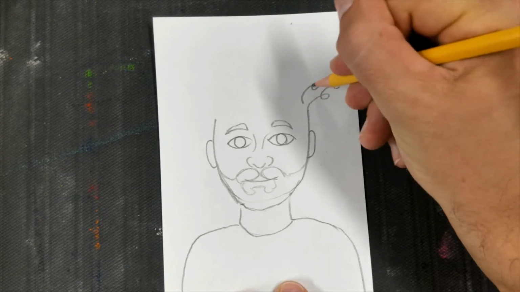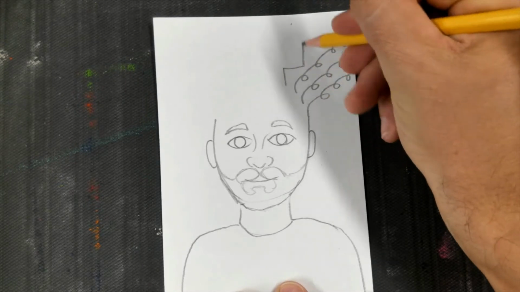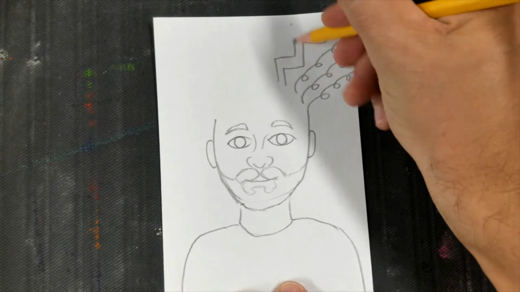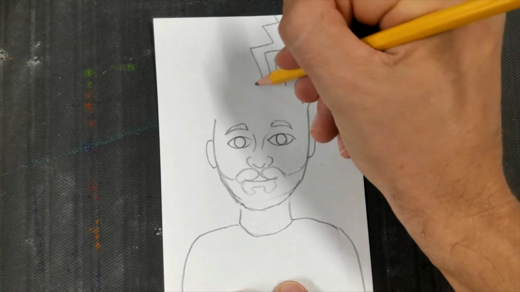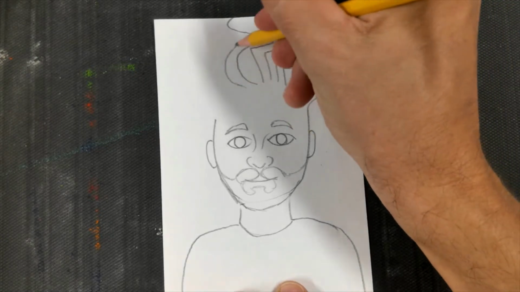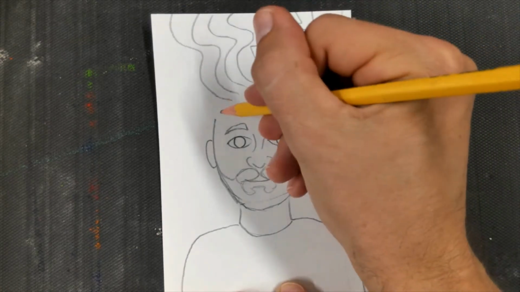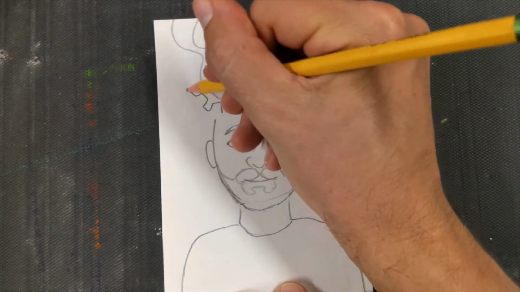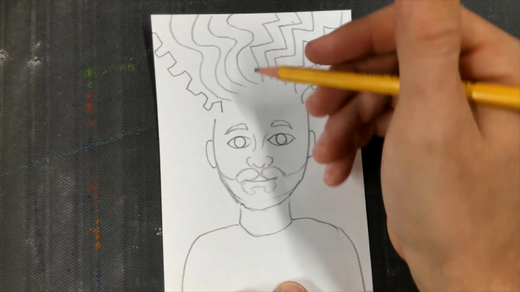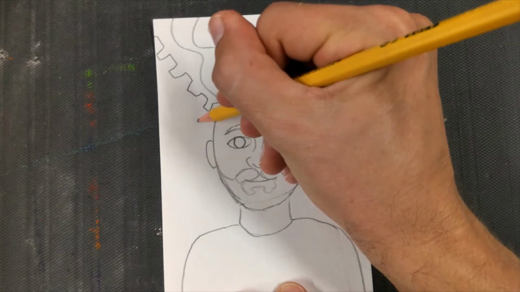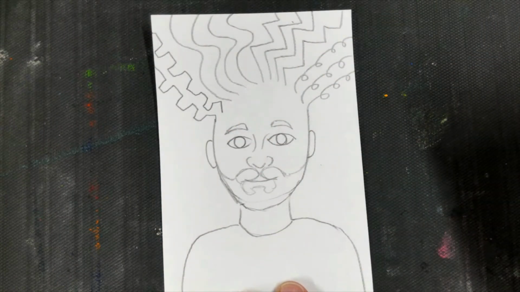So I'm going to do some curly cues, do some zigzags, some wavy lines, castle lines. Started kind of weird there, but that's okay. I'm just going to go with it. Yeah, that works.